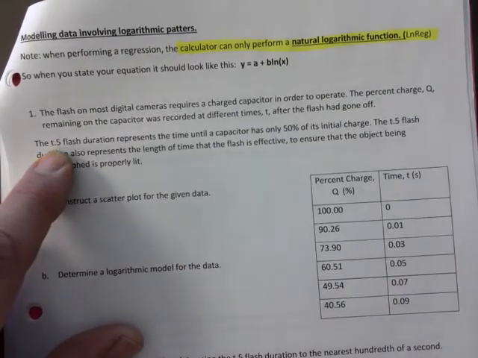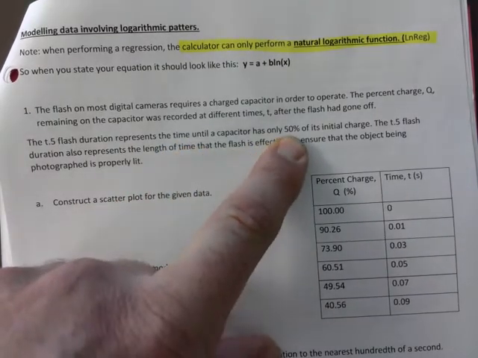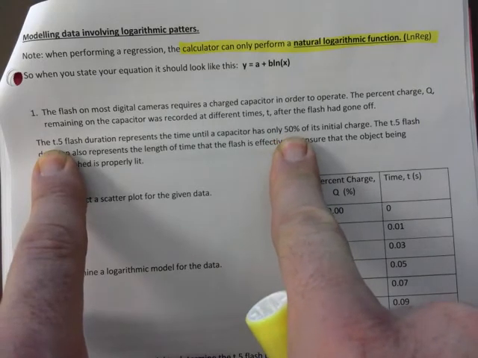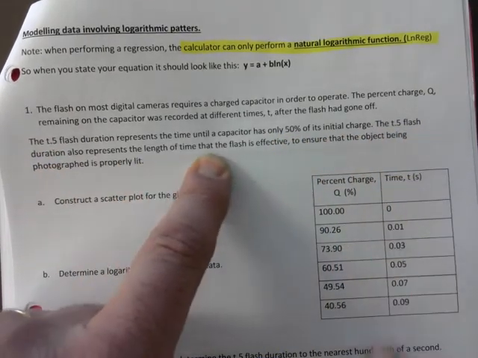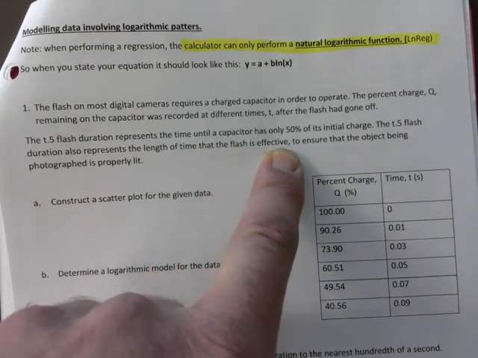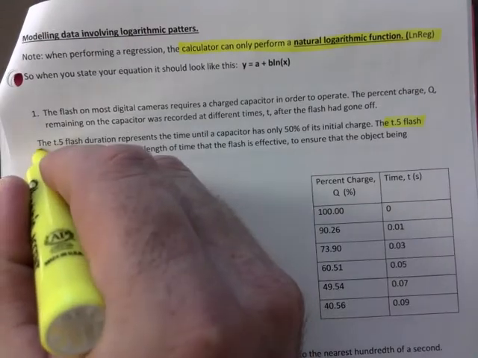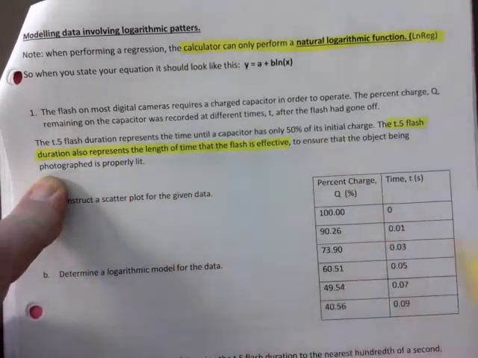T5 flash duration represents the time until the capacitor only has 50% of its initial charge. That would be half-life, right? T5 flash duration also represents the length of time that a flash is effective. That's very important, guys. T5 also represents the length of time for the flash to be effective.